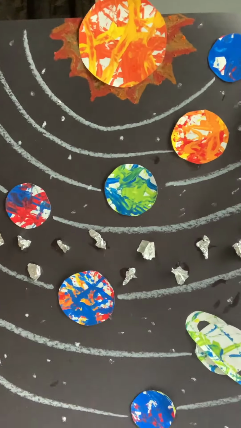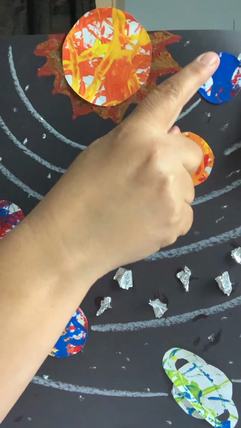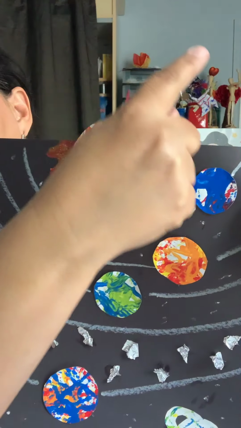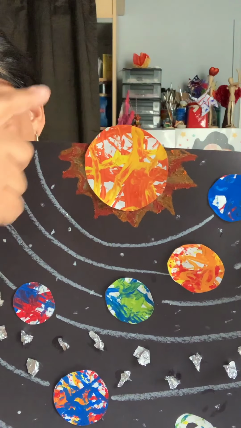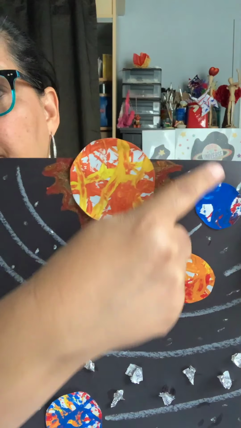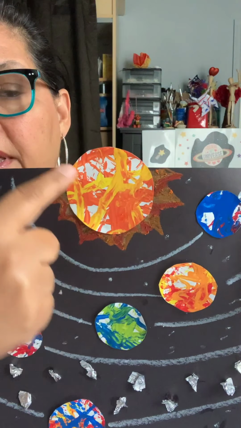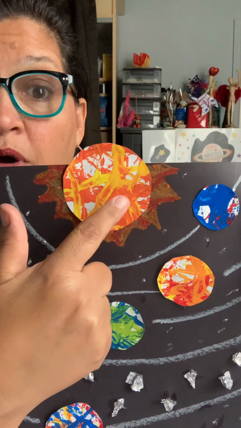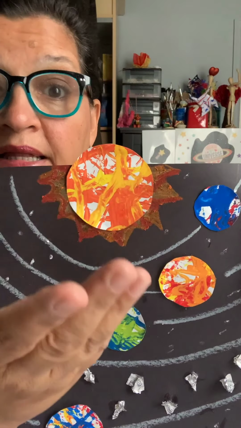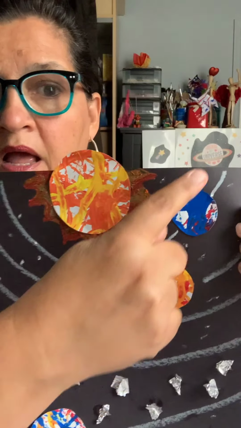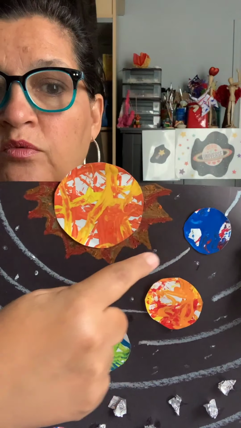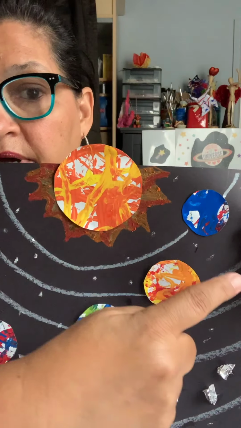I started with the sun up at the top. Imagine that this is orbiting along this line, but the line continues off the paper into a circle. That's Mercury. Mercury is orbiting around the sun. This is my sun. I glued it so it's a little bit off the paper. When I'm done, I'm going to cut it, or I might leave it hanging off the paper. But this is the first planet which is closest to the sun, which orbits around, and that is Mercury.